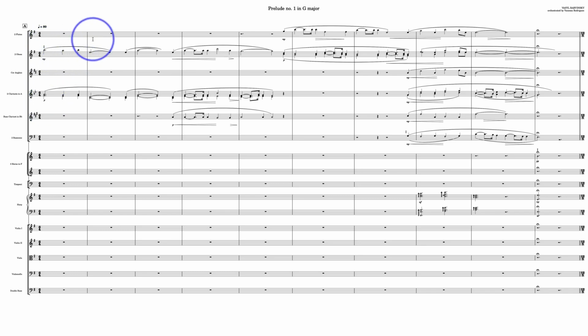Ta. Do you really want to do that, or do you want to go ta ta? Do you really want to go ta on every single bar? Ta ta. Right? And then what is meant here?